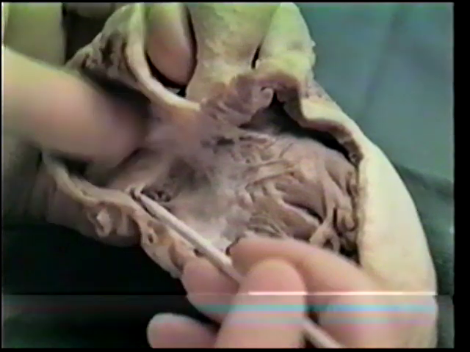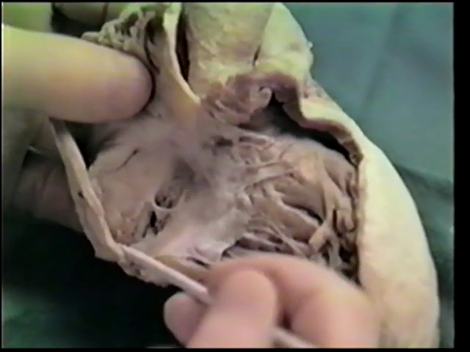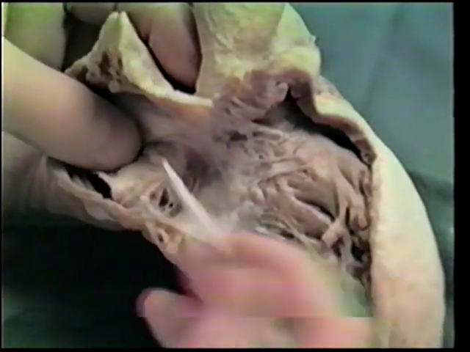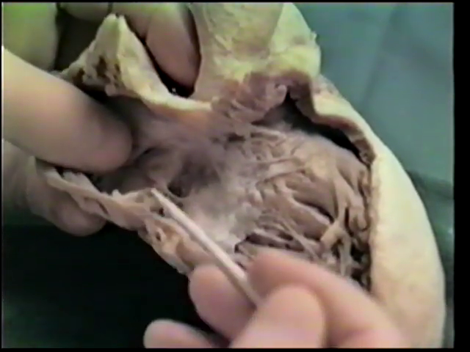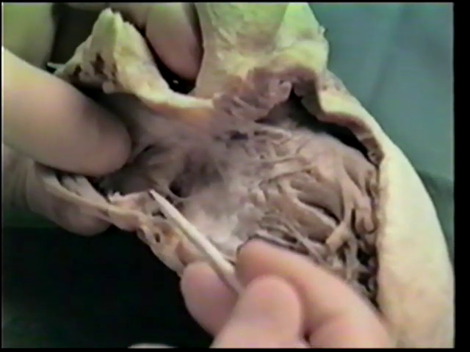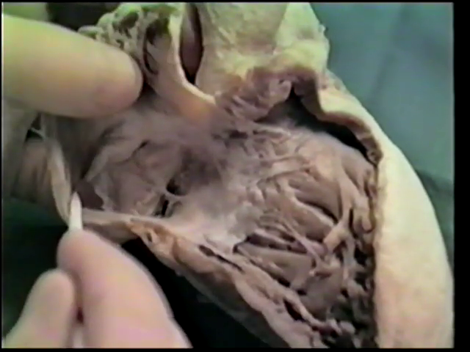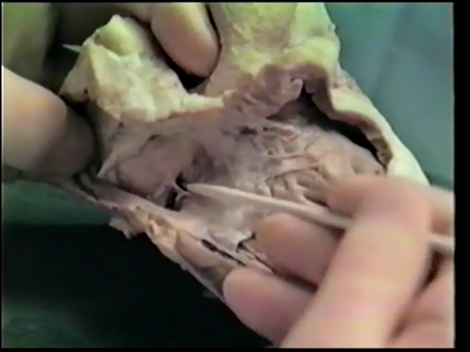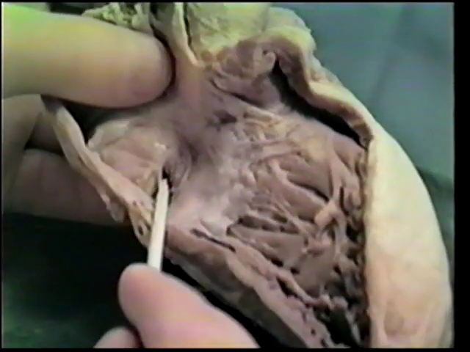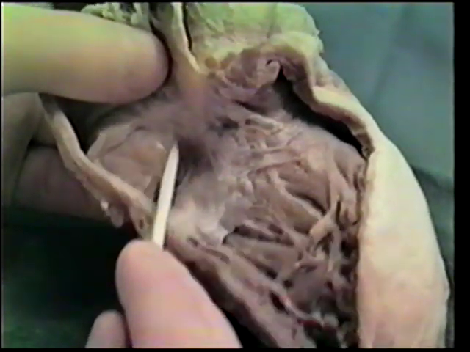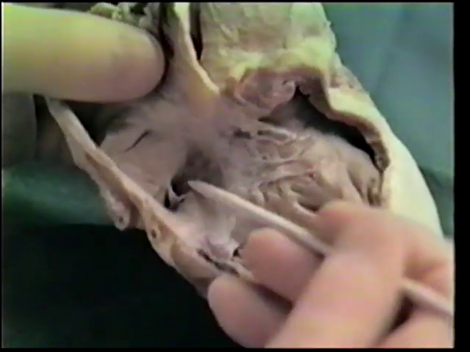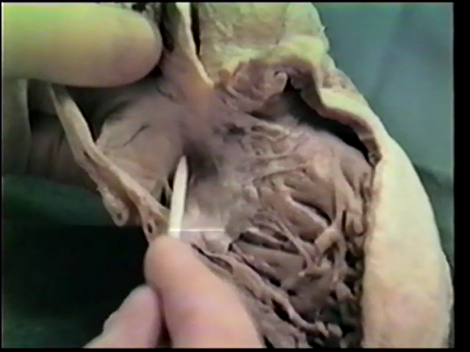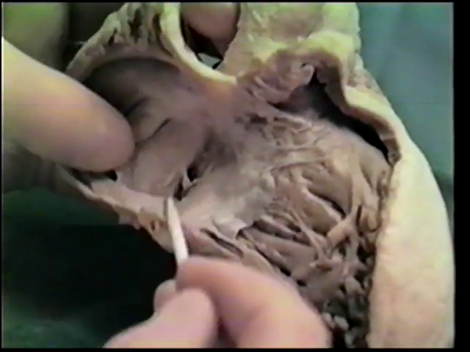Now the landmark to the position of the atrioventricular node is this triangle of Koch. And this is formed by a fibrous structure that passes forward from the junction of the Eustachian valve, which you see here, guarding the opening of the inferior caval vein, and the Thebesian valve, guarding the opening of the coronary sinus. This commissure passes forward through this muscular septum between the opening of the coronary sinus and the oval fossa, and this muscular septum is called the sinus septum.